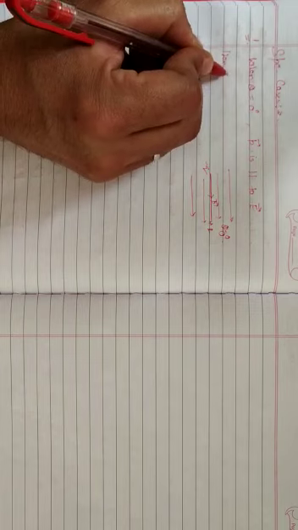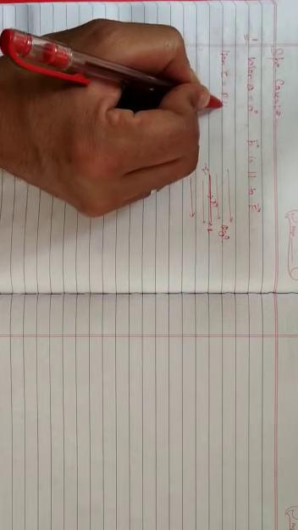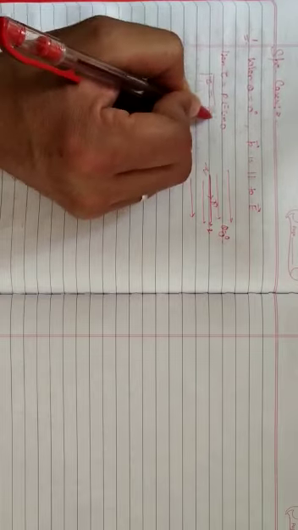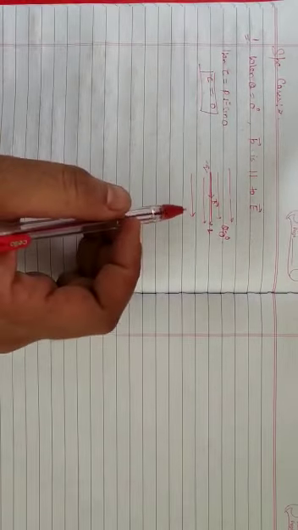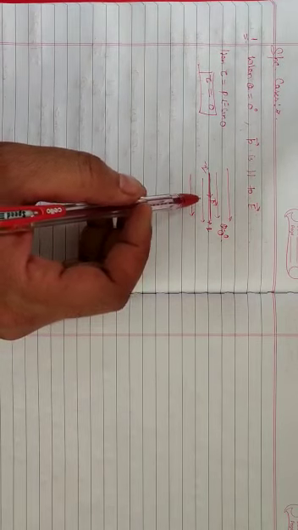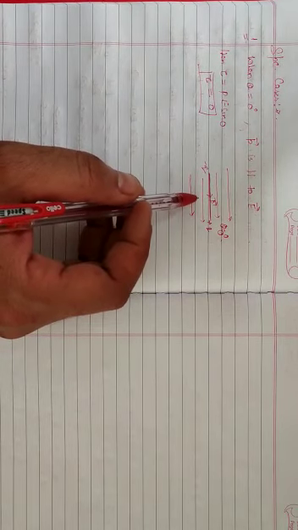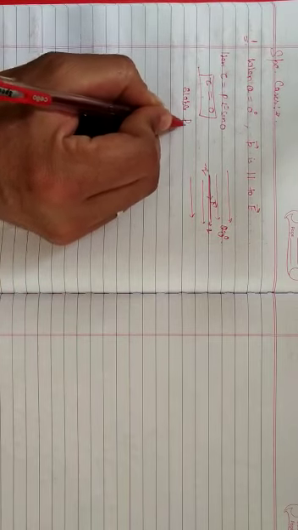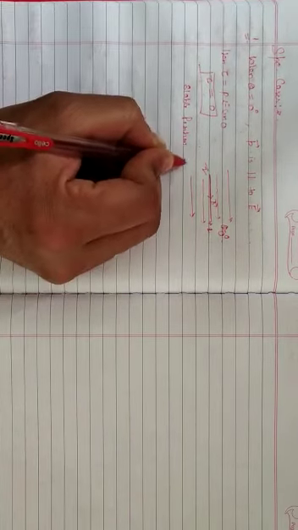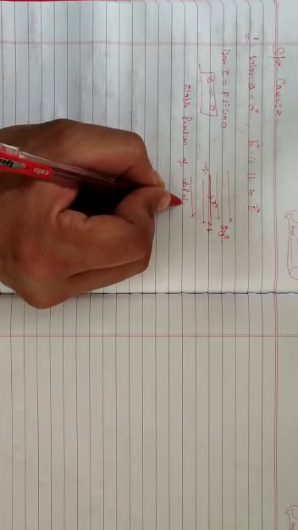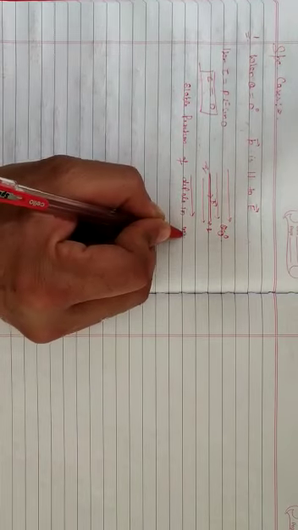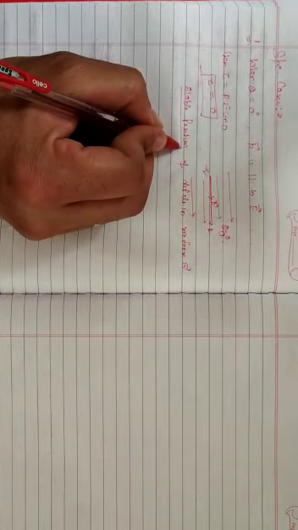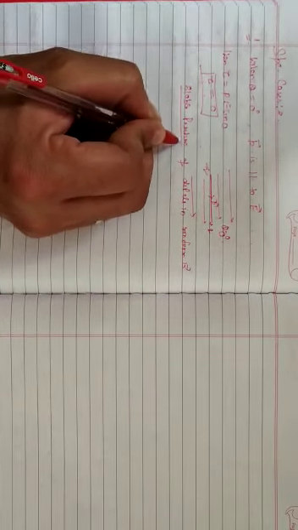Then torque is equal to PE sine 0, and you know sine 0 is 0, so torque becomes equal to 0. So here we have seen that the dipole will not experience any torque, meaning no turning effect. So this is the stable position of the dipole in a uniform electric field, or stable equilibrium position. We can say that this is the stable equilibrium position.